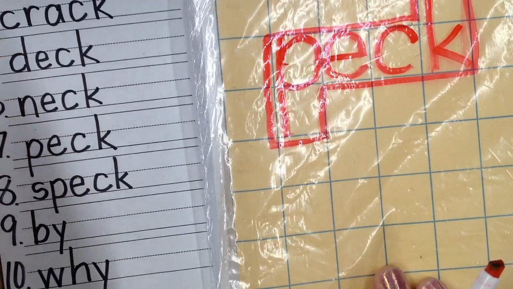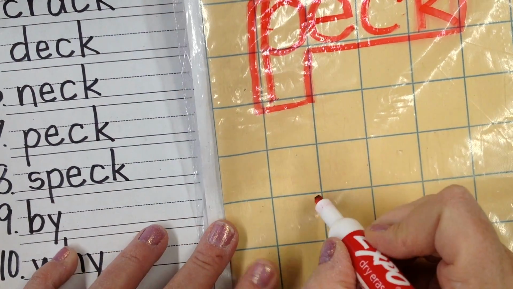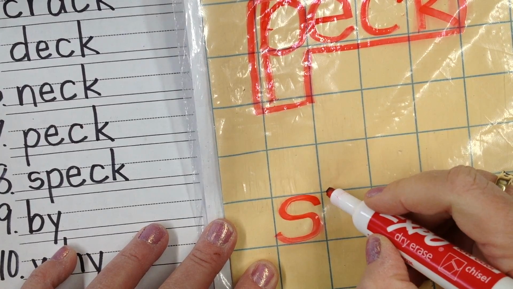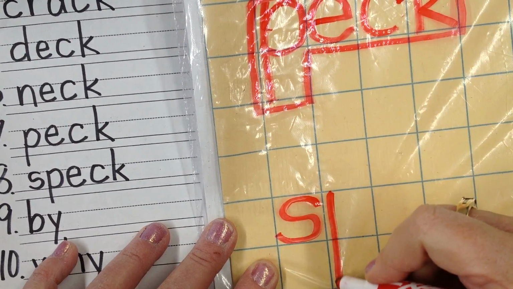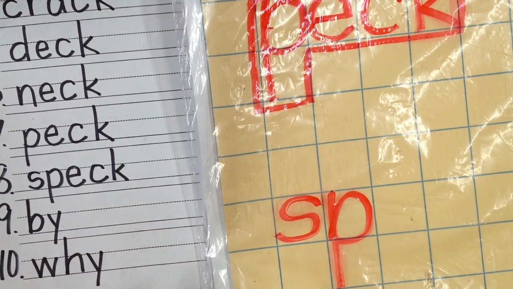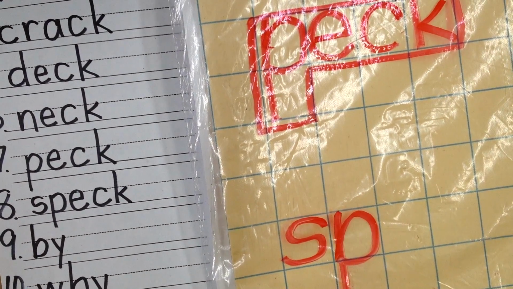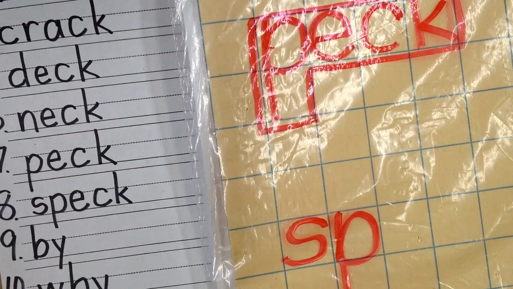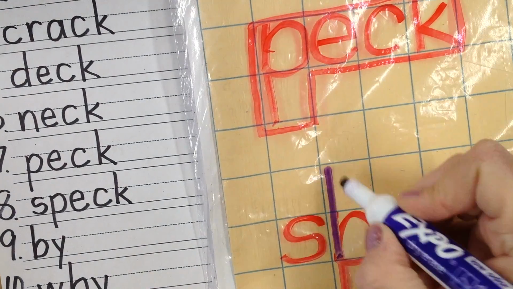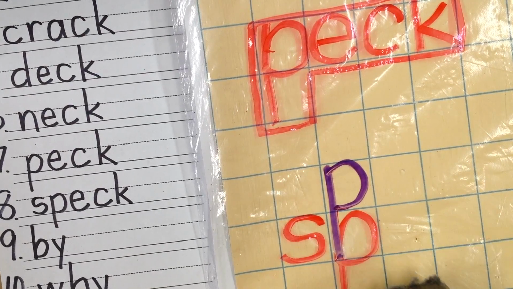All right, the next one is the word speck. So we're going to start here. Your S is a lowercase s. Now your P, be careful. Start it here and go down and then around. If you make it so it's up here, that would be a capital P. Your P shouldn't be up like that. Okay, so that one's wrong.